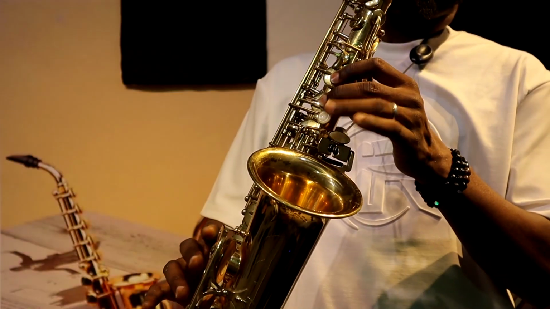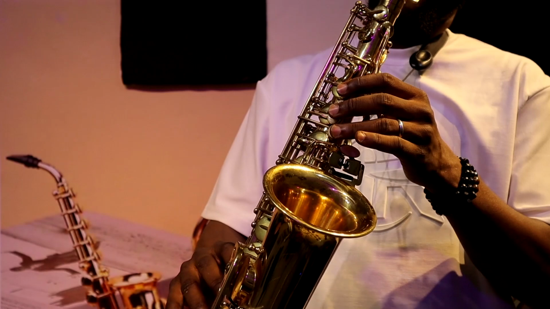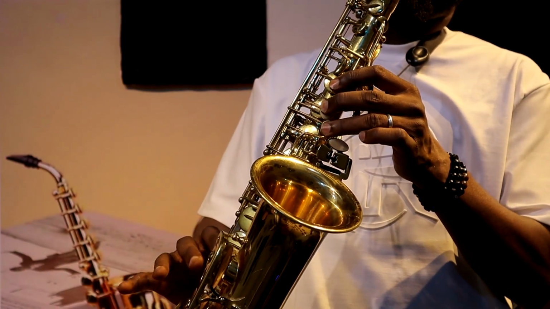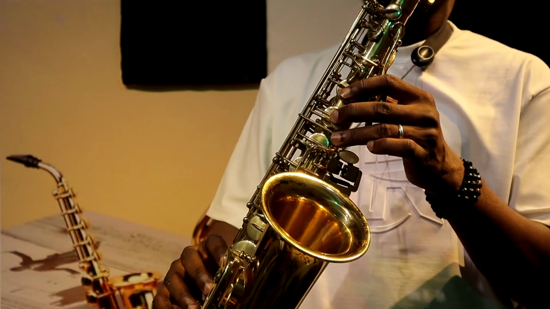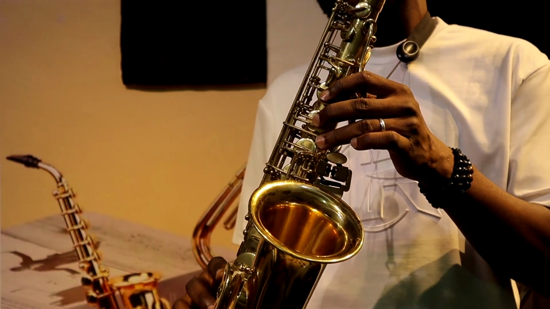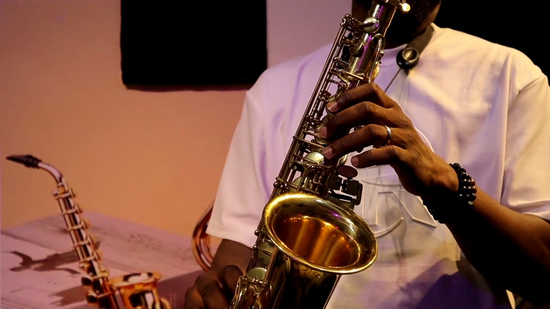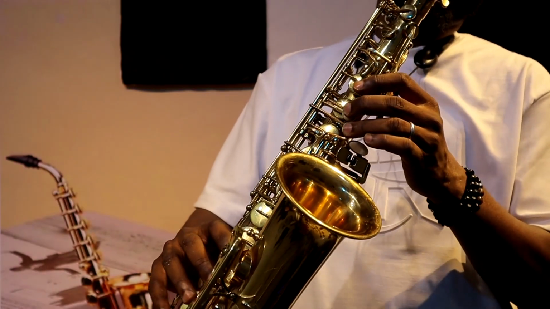And now we're going to consider another lick again on this Mixolydian mode. This is Sol, La, Do, Sol, La, Do, La, Sol, Fa, Re, Mi, Fa, Sol. Alright, this is it. Let me take it slowly.